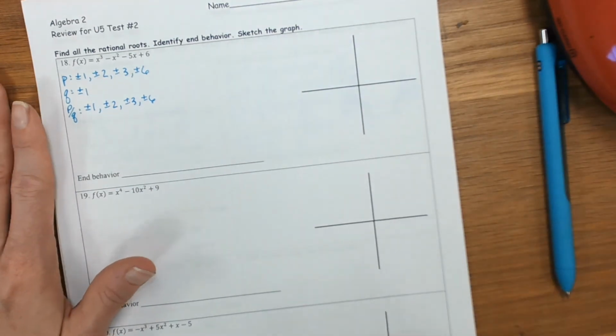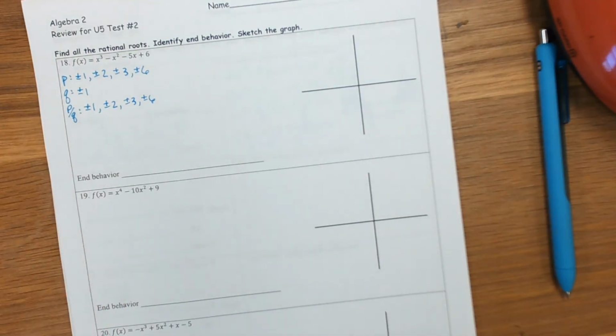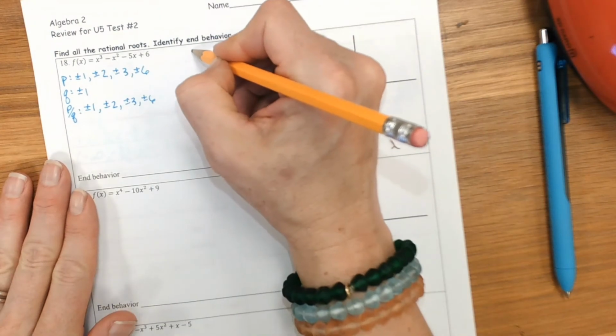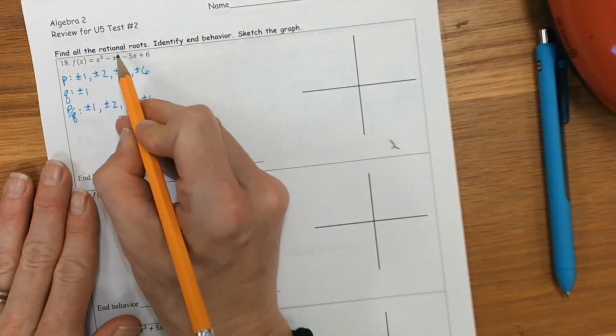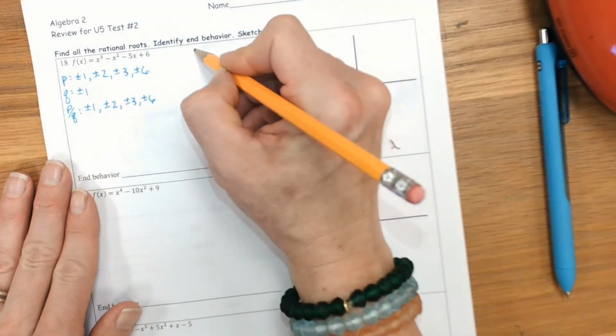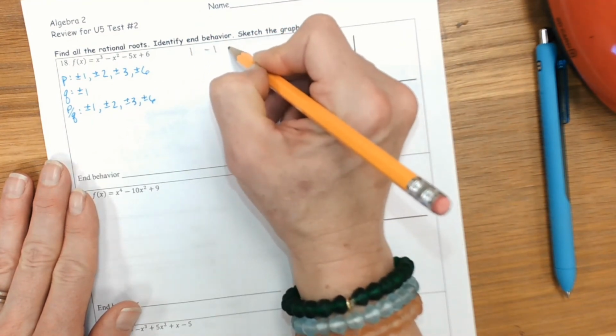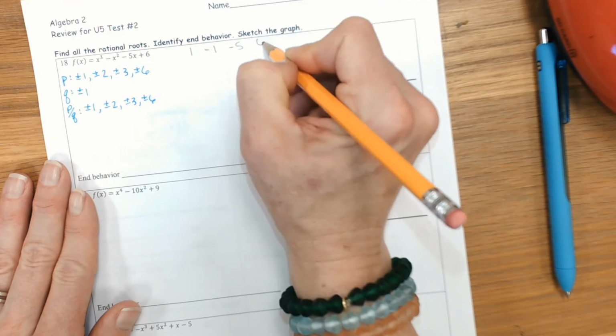Okay, so again, I'm going to bust out my pencil because nothing is more frustrating than when we have to write it over and over and over again. So I'm going to write out my coefficients. Again, I check 3, 2, 1, so I don't need any placeholders. My coefficients are 1, negative 1, negative 5, and 6.